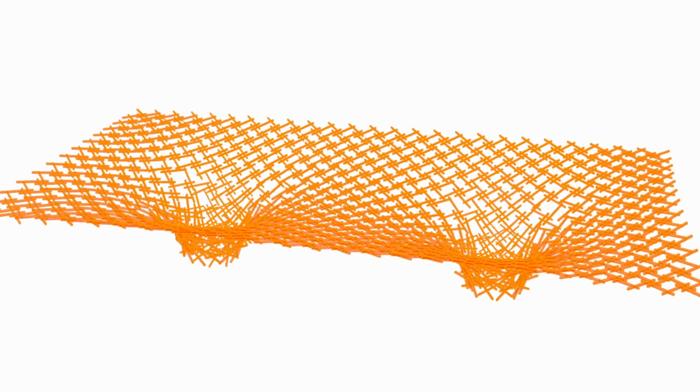Through the use of this definition, we were able to actively explore the relationships between members in a reciprocal frame unit, allowing us to expand our explorations of reciprocal geometries and how they might come to inform our design moving forward.